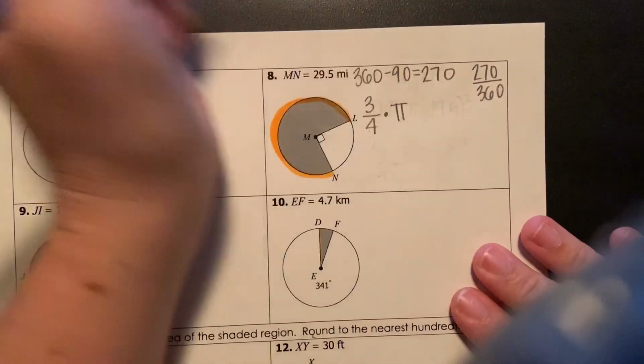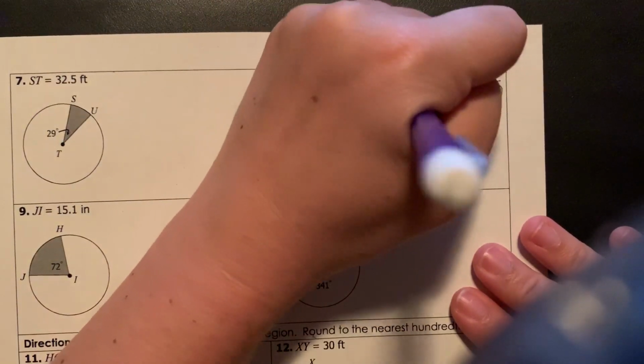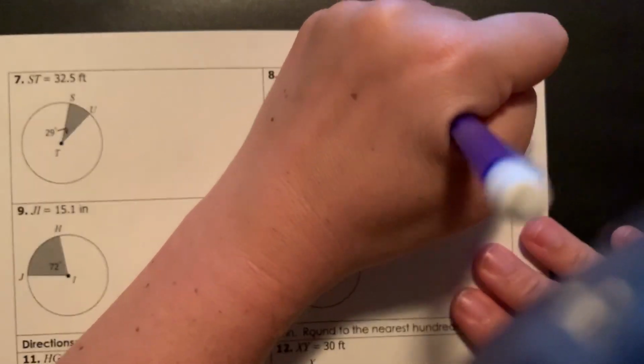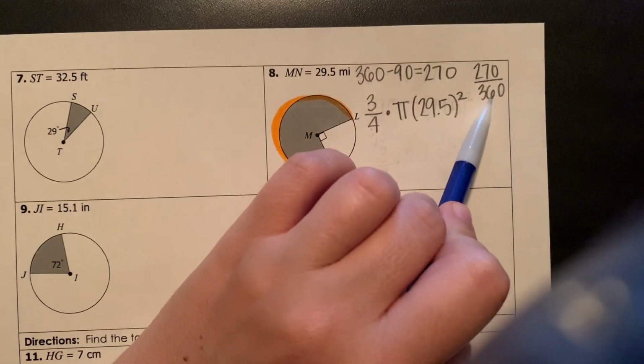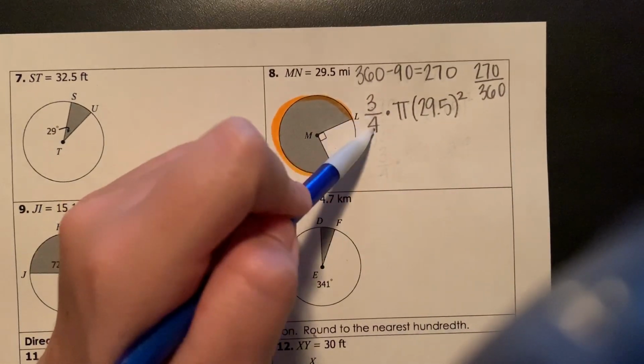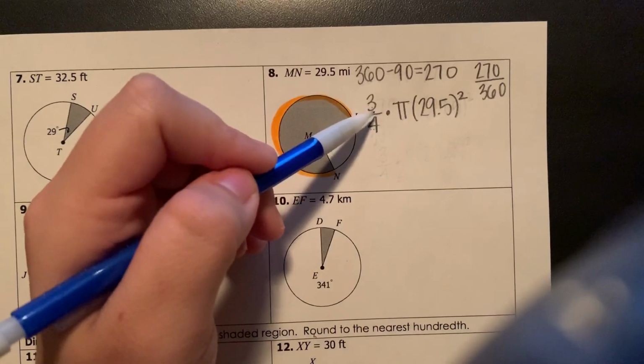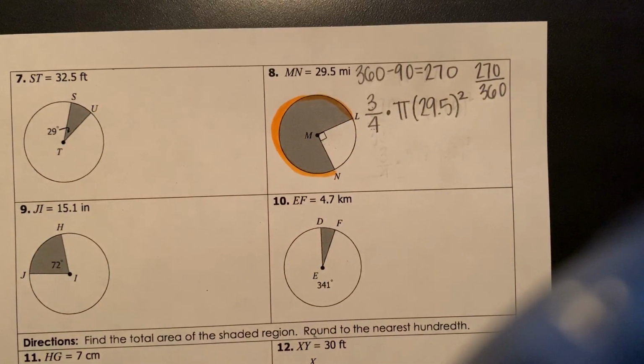So my area is going to be pi times 29.5 squared. So all I did was I took my fraction and went ahead and simplified it before I plugged everything into the calculator. So I'm still going to do 3 pi times 29.5 squared, and then I'm just going to divide that by 4.